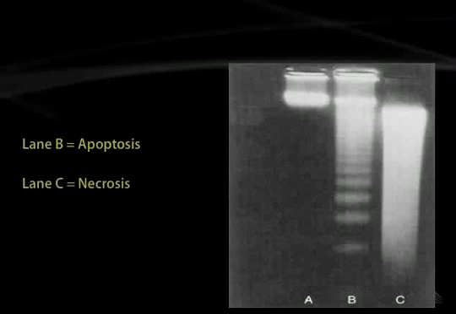In both cases, DNA gets broken down. But as you can see in lane B, this is an electrophoretic gel with a stain for DNA. You can see in lane B that there's laddering of the DNA. In other words, there's a regular, stepwise breakdown of DNA by endonucleases. Whereas in C, which is an example of necrosis, there's a much more haphazard breakdown of DNA, leading to just a smear of the DNA as it's broken down into smaller fragments.